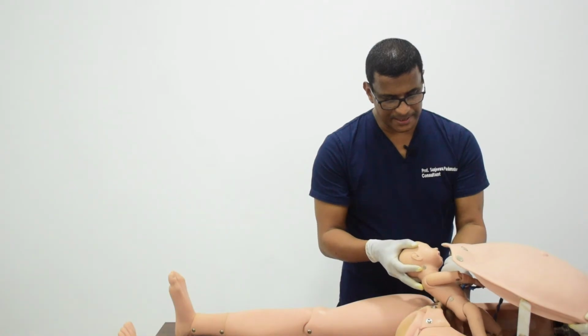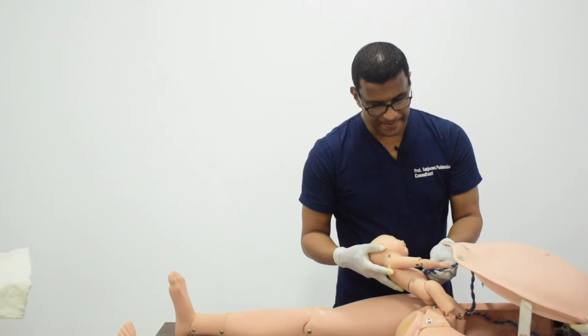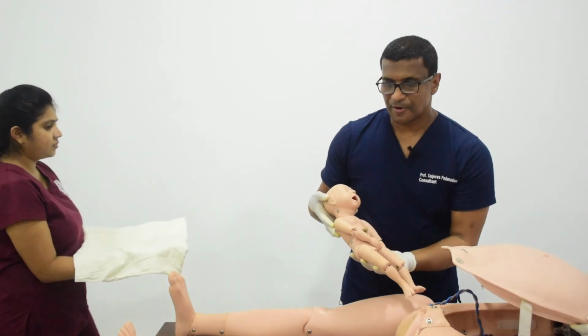Once the baby is delivered, the umbilical cord is clamped immediately and the baby is handed over to the neonatal team for resuscitation.